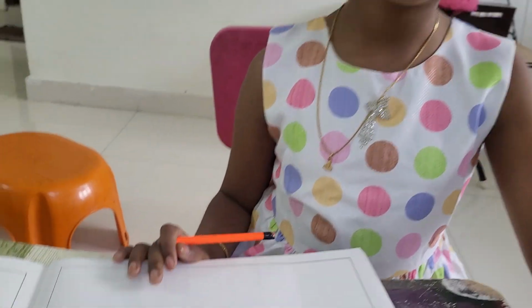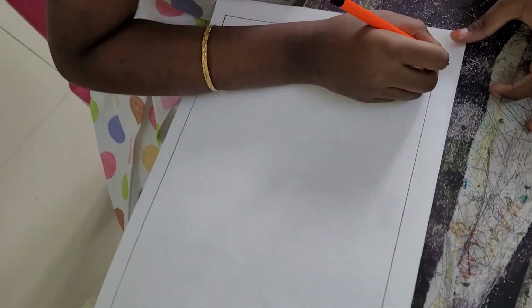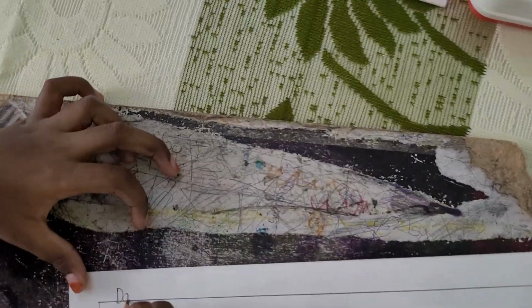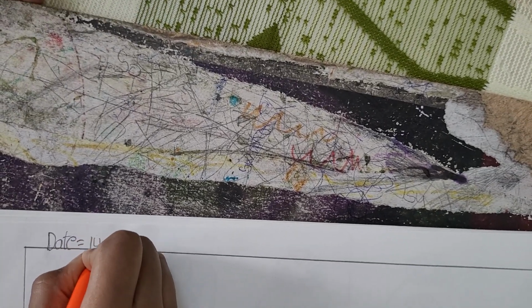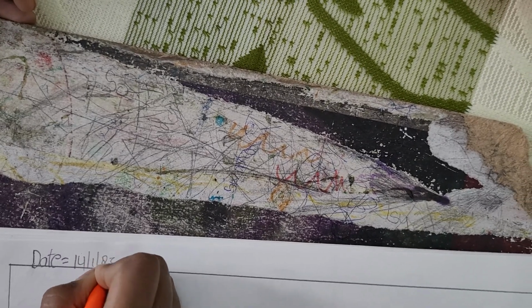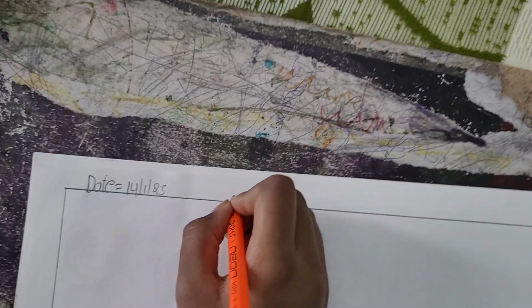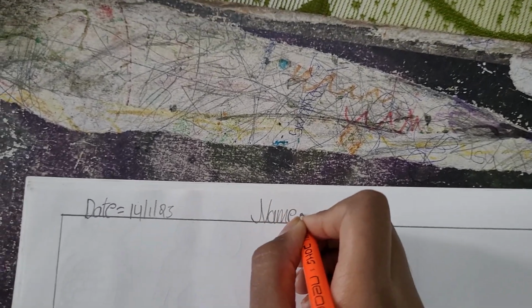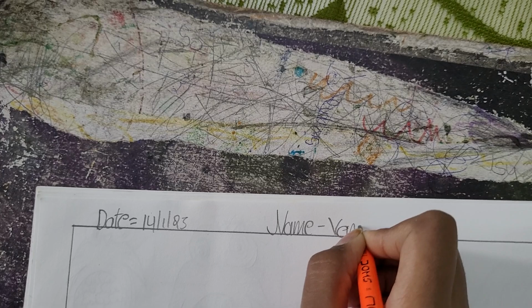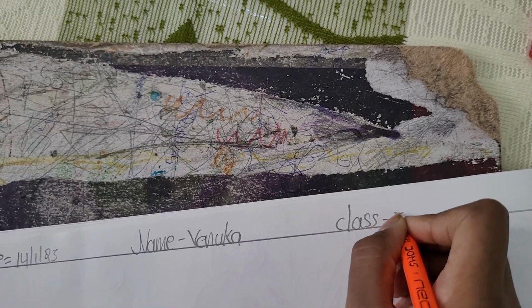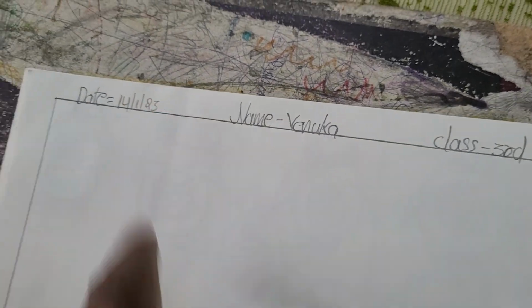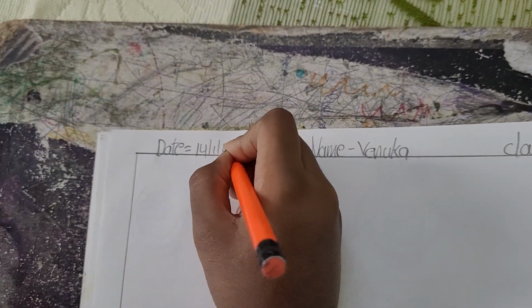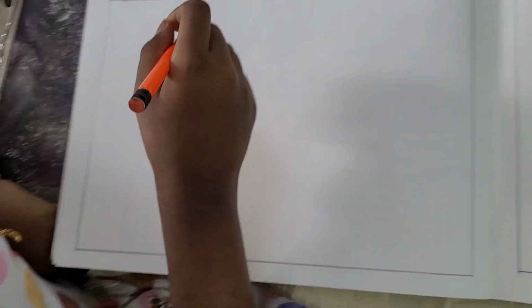And today I am drawing a crawling baby. Now let's start. Today's date is 14th, 1st, 23. Now okay. Now 24. Now crawling baby we will draw.